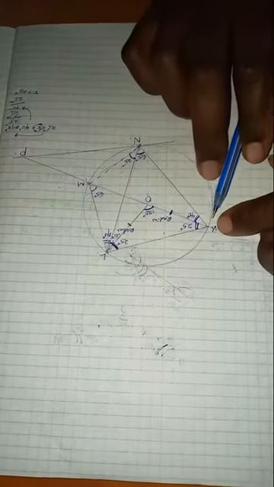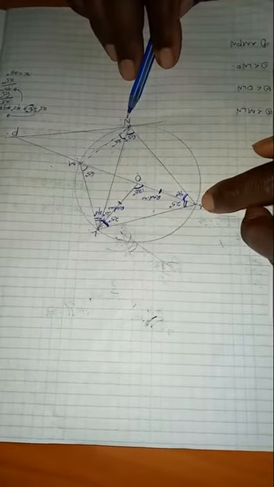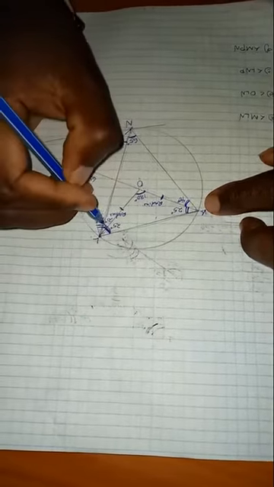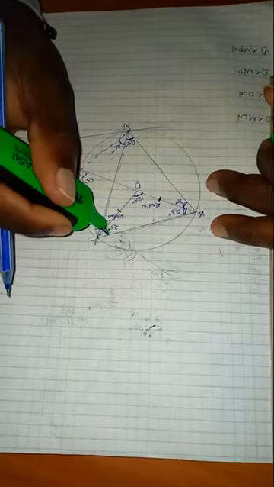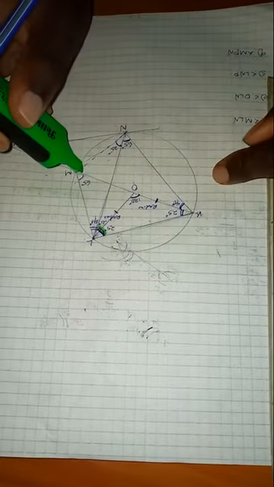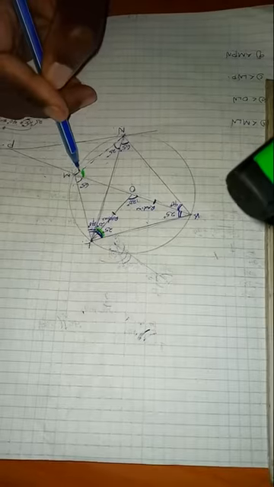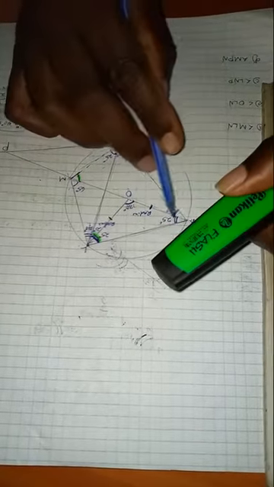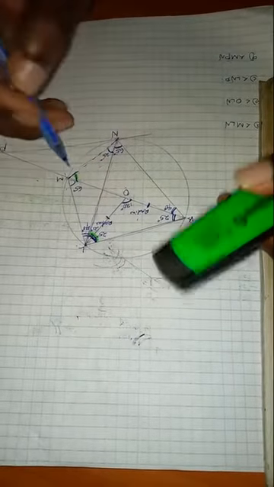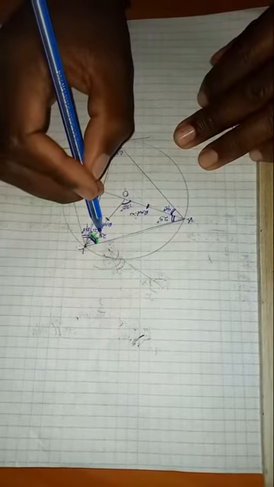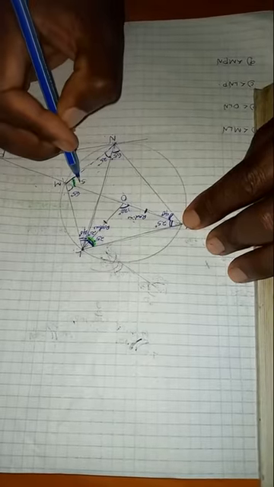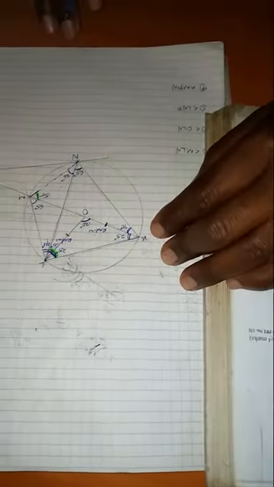Now, if you look at KN, it subtends an angle at R, this angle here, and it also subtends an angle at M, this one here. I hope you can see that. It subtends this angle and it also subtends this angle. So both of these angles should be equal. You have 25 here plus 25, that becomes 50. So this angle here should be 50 degrees.